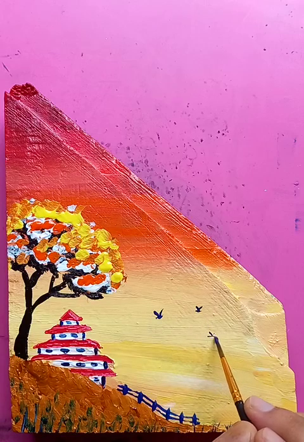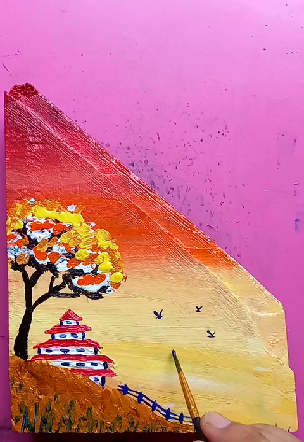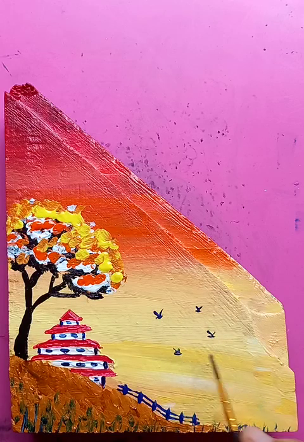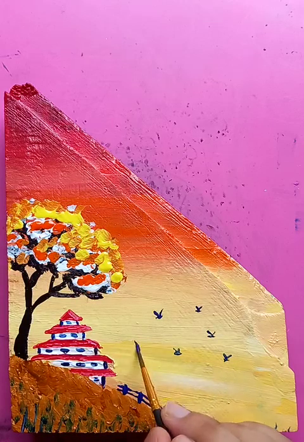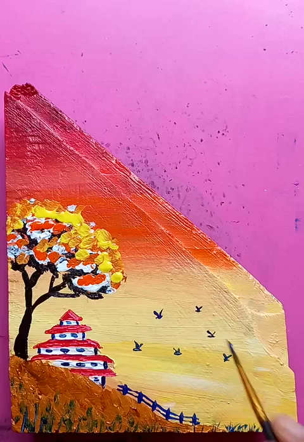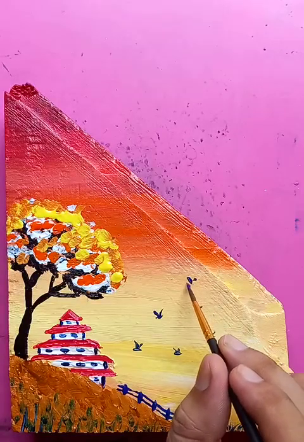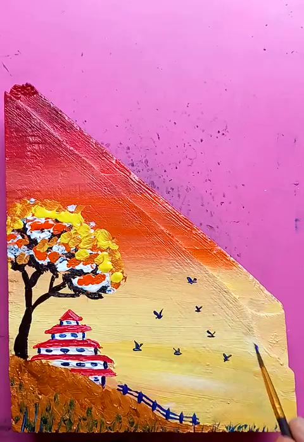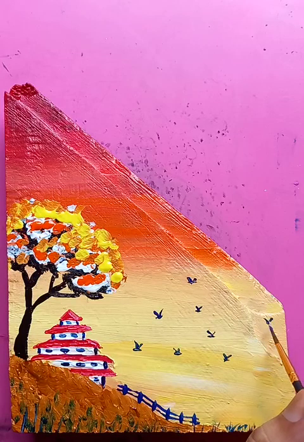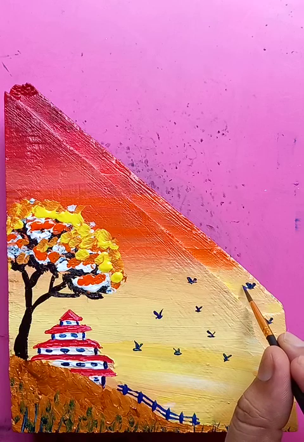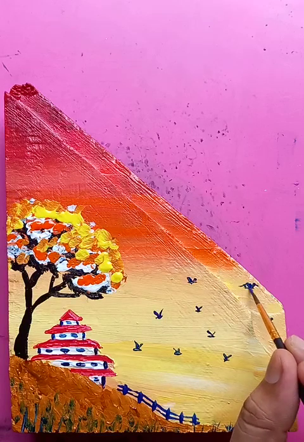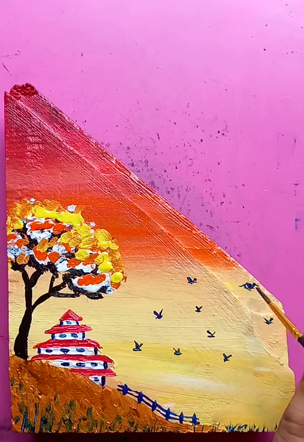Lots of birds flying. So for the general purpose, you can draw and put the birds flying in the sky in some areas. Okay, so this bird is very bigger.